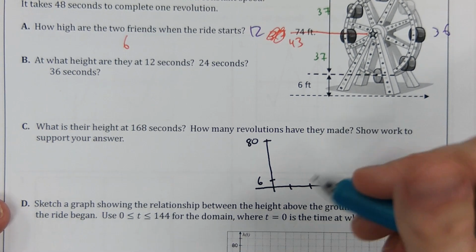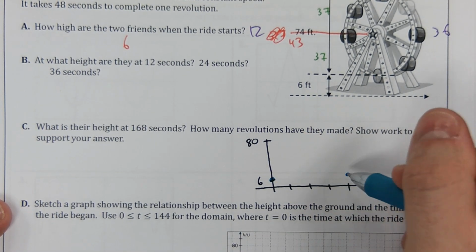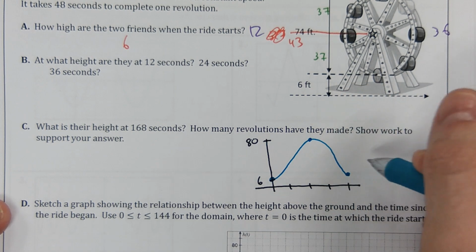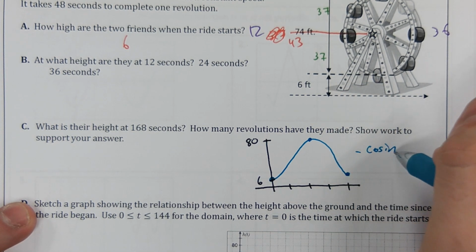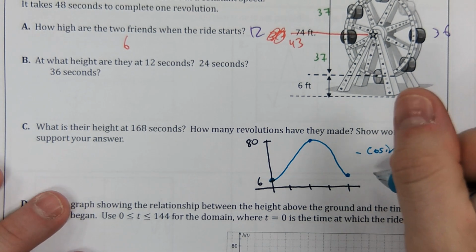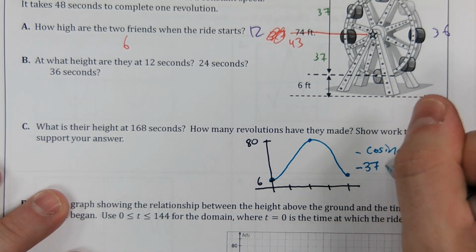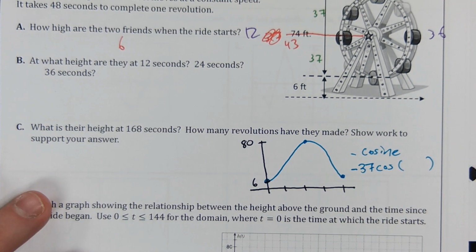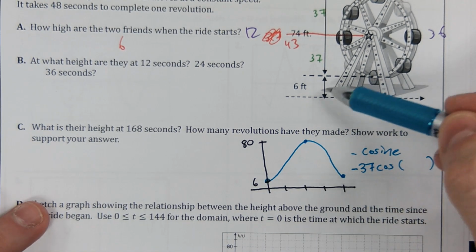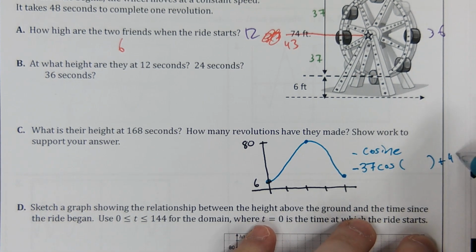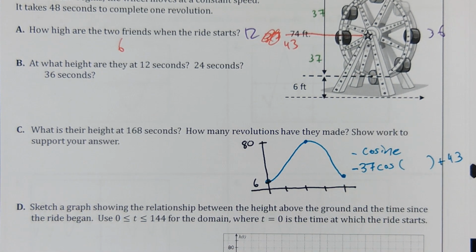But if I start at the bottom and end at the bottom, then a negative cosine wave would have been the best model for this. Where the radius was 37, so it actually would have been negative 37 cosine of blah, blah, blah, and the midline was at 6 plus the amplitude of 37, which is 43. So there's the majority of the equation.